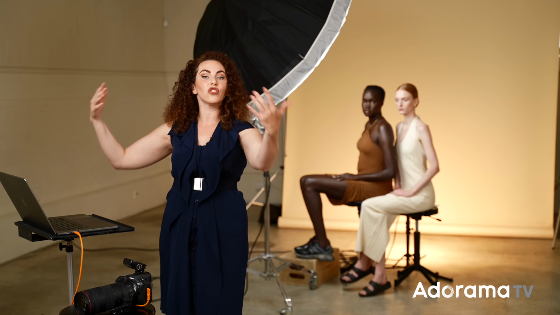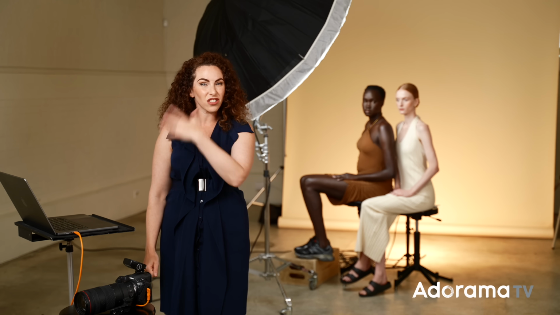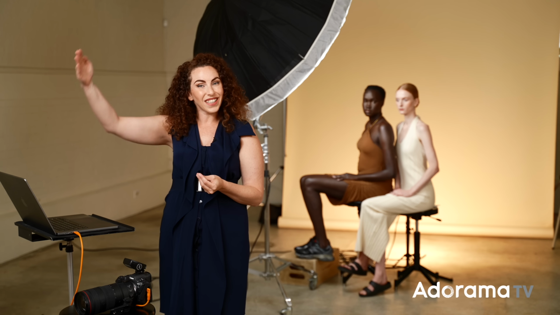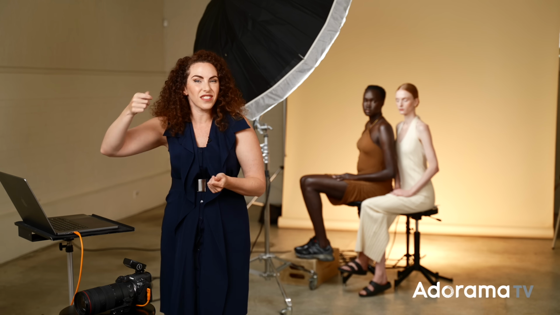First and foremost, if you wanted to, you could have a large soft light source, and then next to the person with a darker skin tone, you could layer in another light just a little bit brighter.